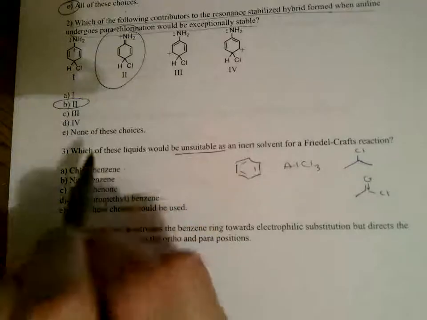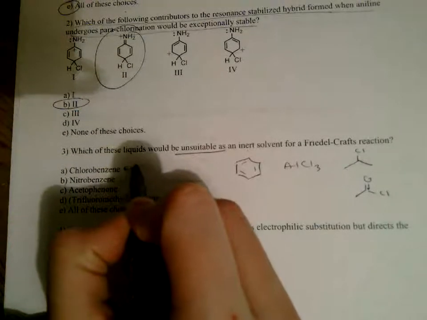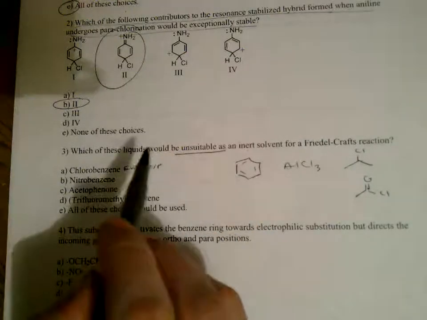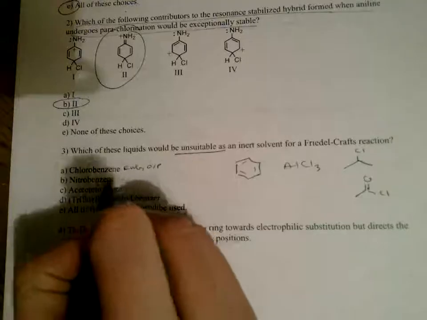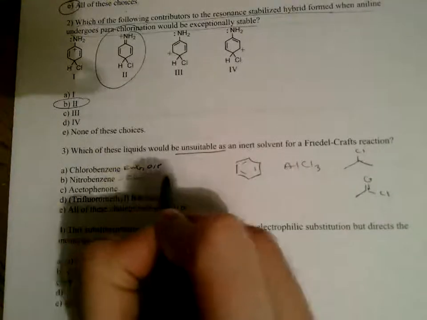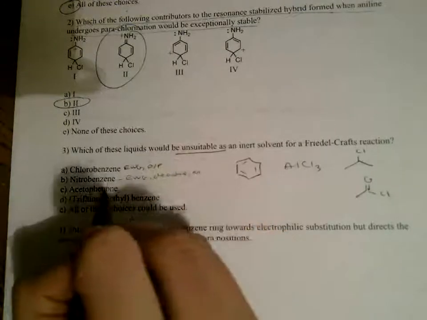Chlorobenzene, that is going to be electron withdrawing, but an ortho para director. So it's slightly deactivating, but an ortho para director. It's a special exception. Nitrobenzene is going to be strongly electron withdrawing and deactivating, meta director.